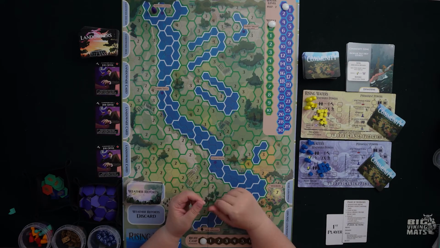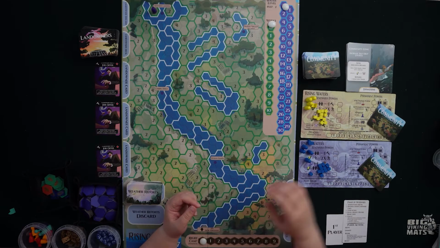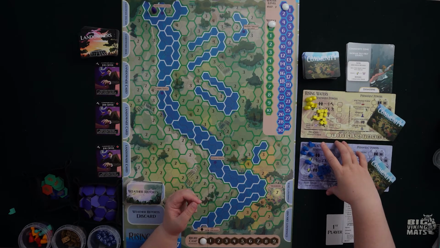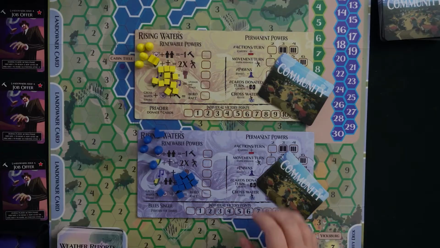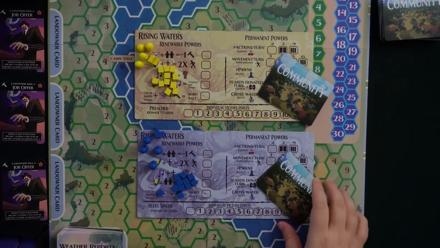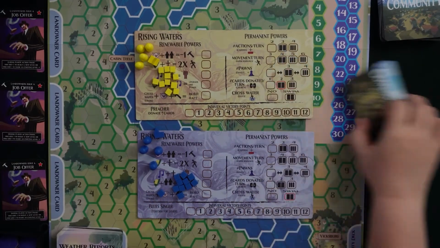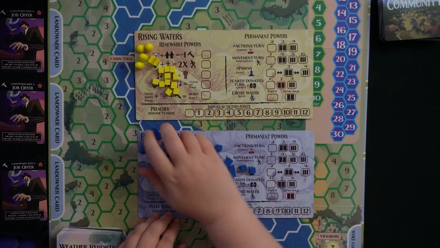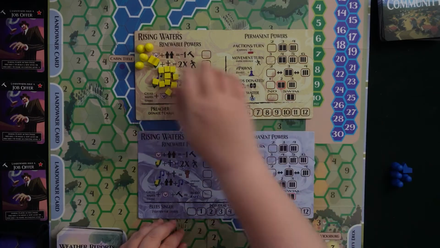You should know that the first player is determined randomly. So decide who that is now, because then we'll get to place things first on the board. But first, let's have a look at these lovely player boards. Let's go ahead and move our cards off to the side. And we will move our pieces off too so we can see the boards really well.